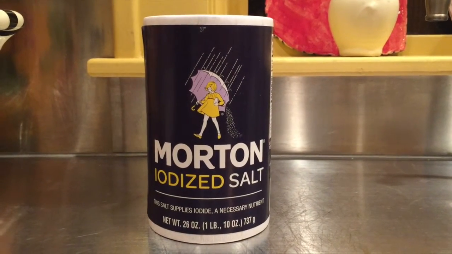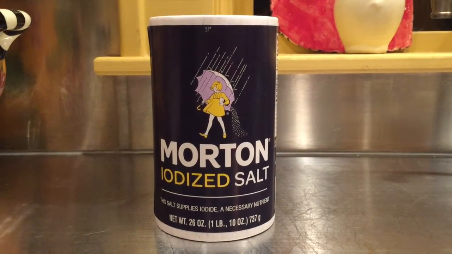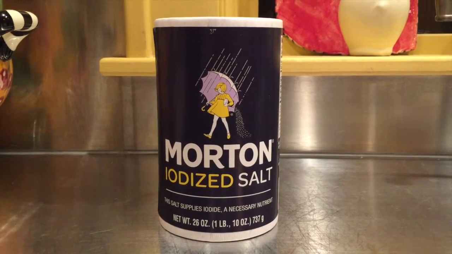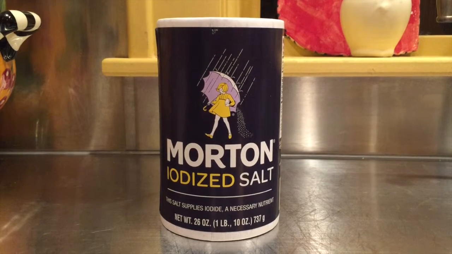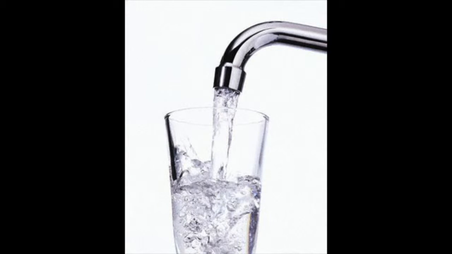The measurements of water and salt could have been slightly too much or too little, and this would have affected the concentration of the solvent. We used tap water, not distilled, so there could have been other molecules in the water that altered the outcome.